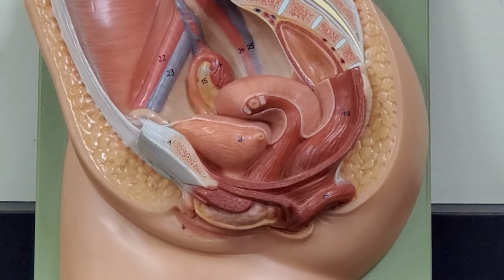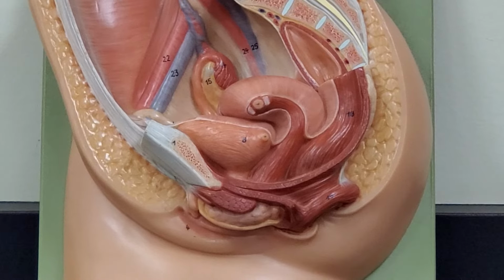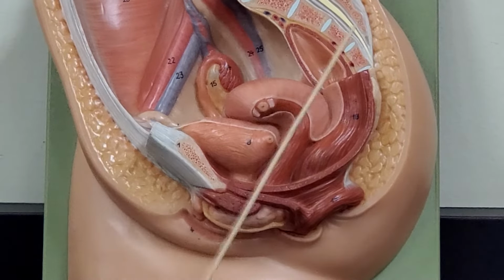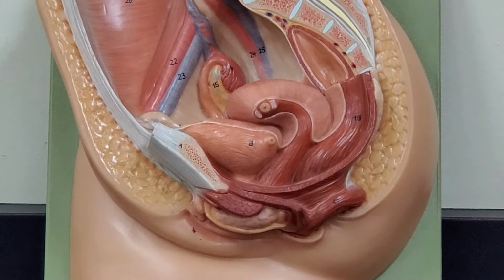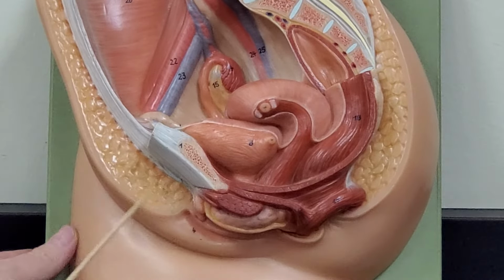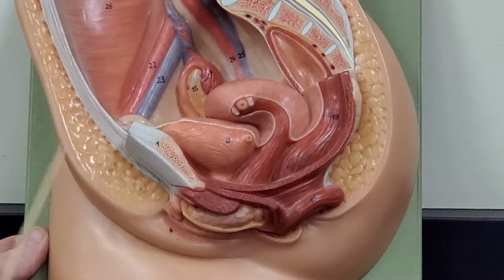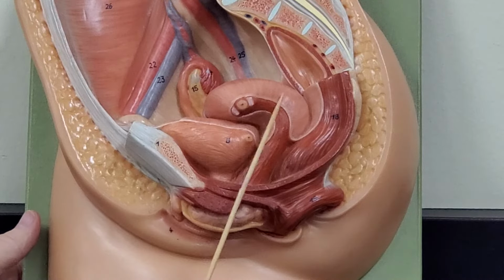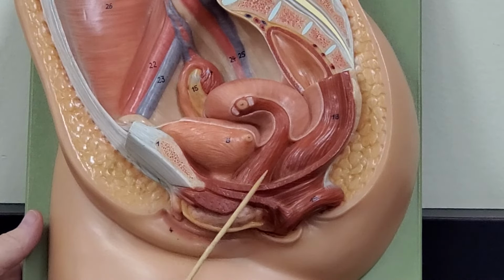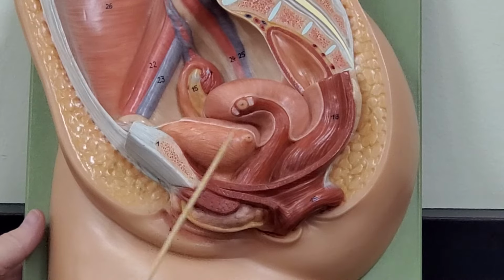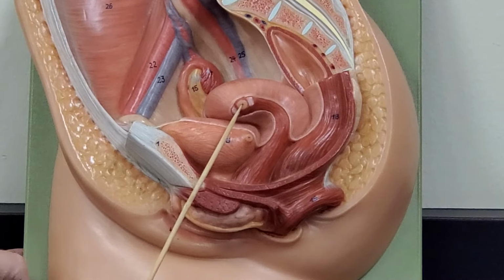All right, so this model shows us a lot of the same stuff. The only difference is we haven't completely cut the uterus and the bladder in a full mid-sagittal section. Here's the mons pubis. Here is the labia majora, the labia minora. You can see the clitoris there. Here's the urinary bladder. Here you see the uterus, and you can see the vagina, this muscular tube here. And then there would be a fallopian tube or uterine tube.